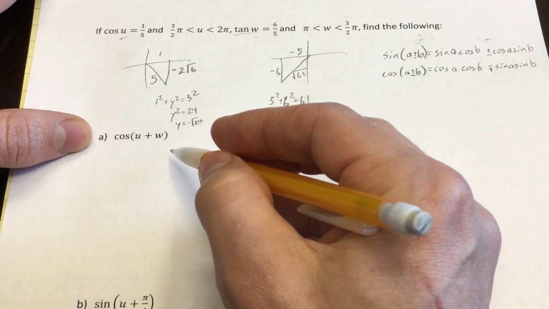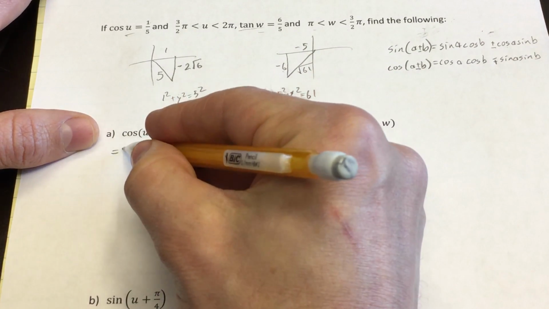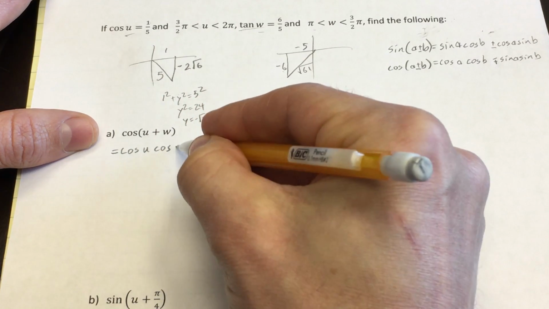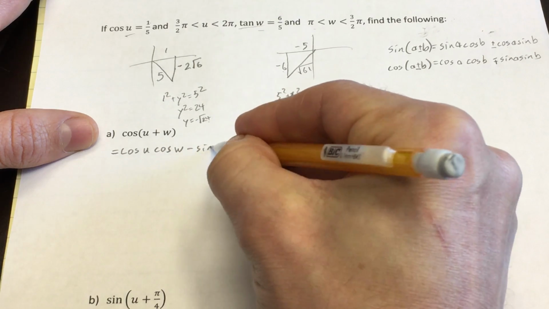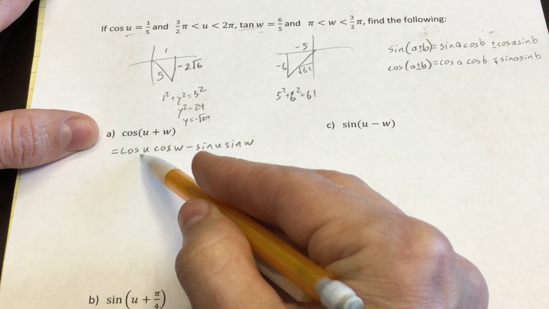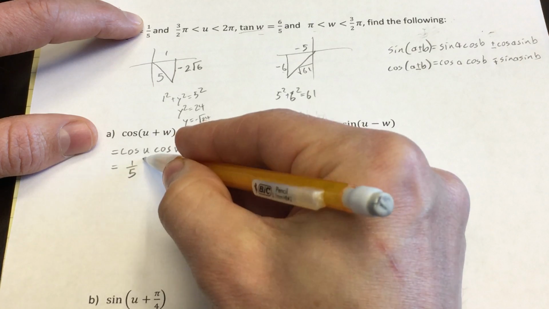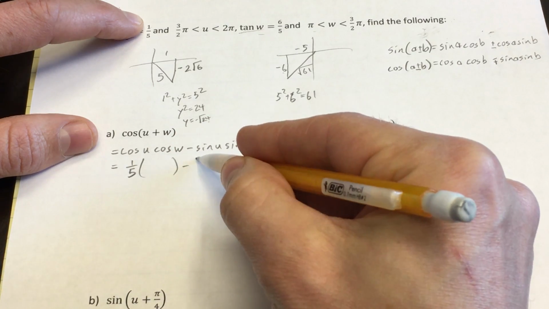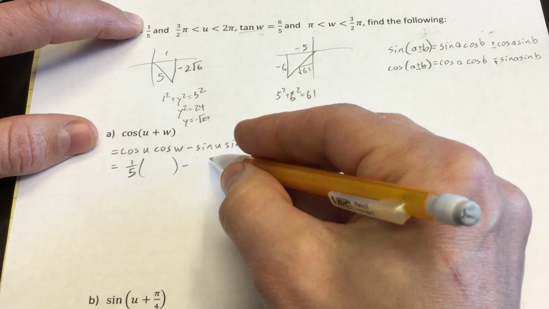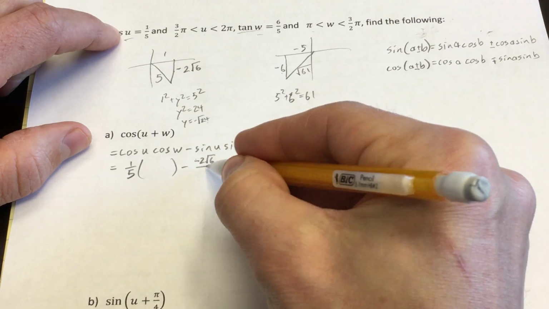Cosine of u plus v, well, that's cosine cosine minus sine sine. So I'll write it out on the first one and maybe not on all the rest. Cosine cosine minus sine sine. Well, let's see. Cosine of u, that's 1/5. And what you'll notice here is the denominators are pretty much always going to be the same between the two terms. Sine u is going to be -2 root 6 over 5.